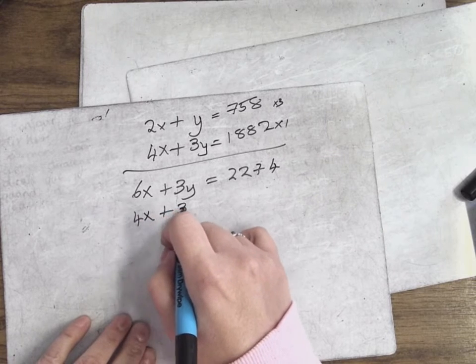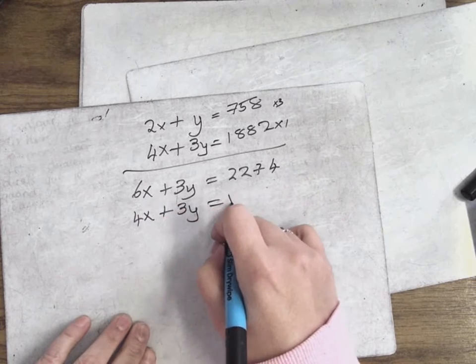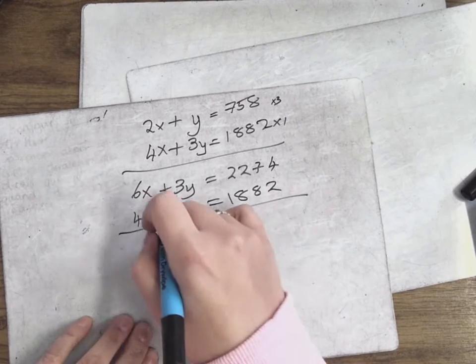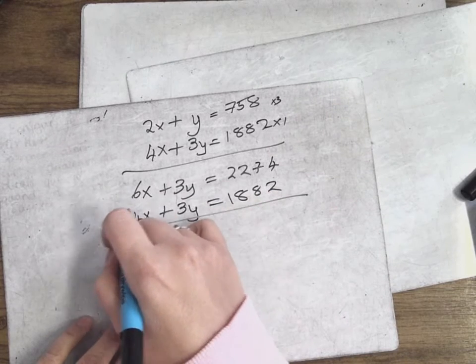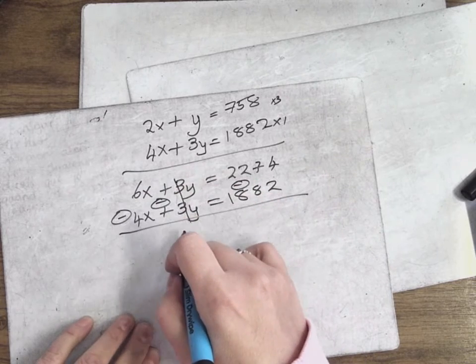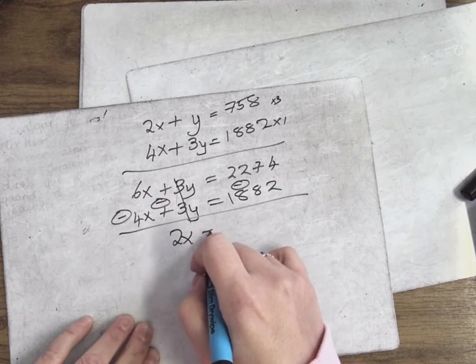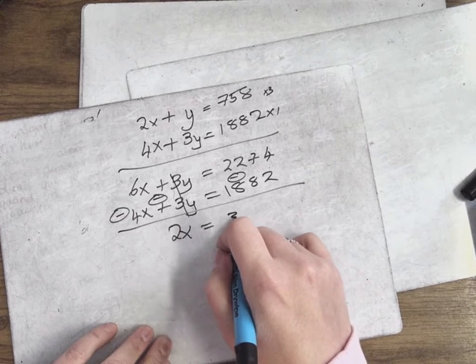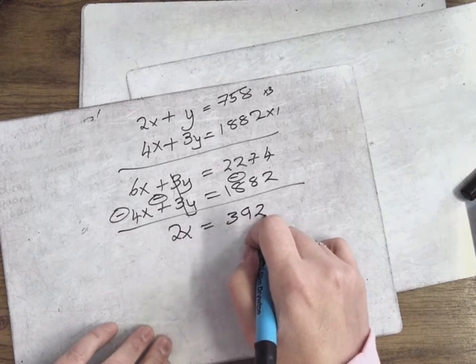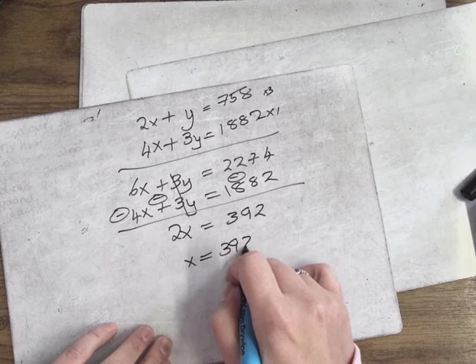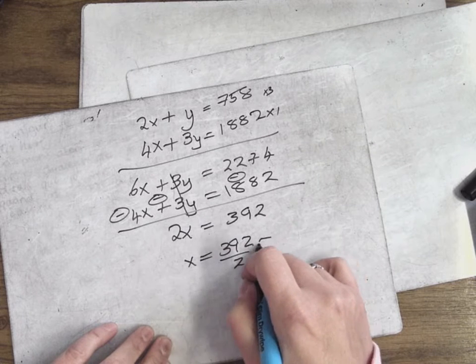The bottom is 4x plus 3y equals 1882. Then they're both pluses, so make one a minus. That means change the sign of the second line. The y terms cancel, and you get 2x is equal to 392, thank you. 392 divided by 2 is 196.